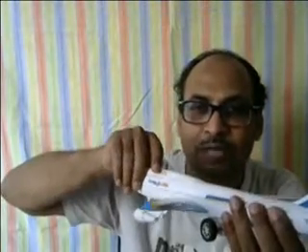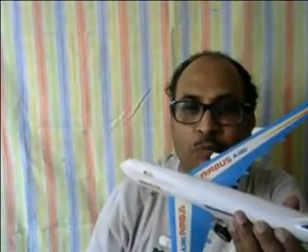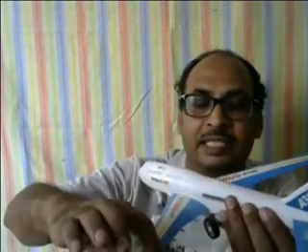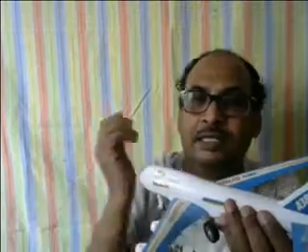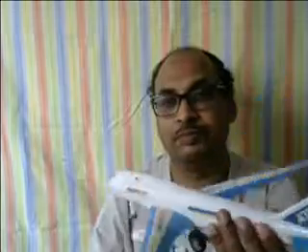Rolling motion will be created. Okay, to create a rolling motion: if the aircraft wants to turn like this, it can have a movement by utilizing this aileron control surface. This aileron control surface will give the aircraft a rolling motion.